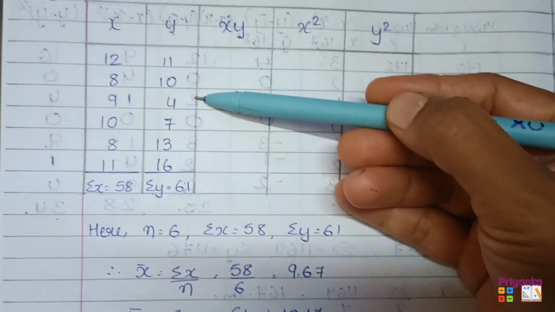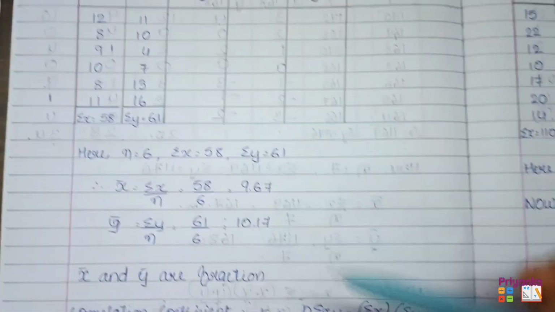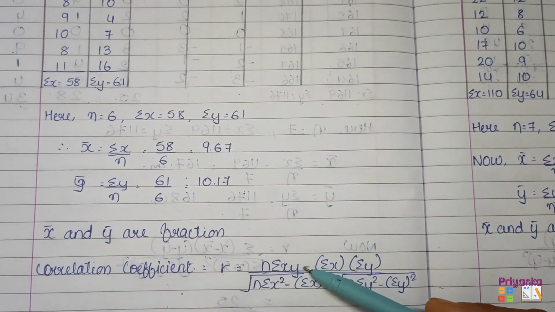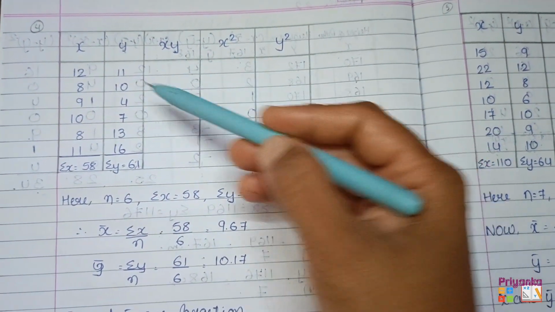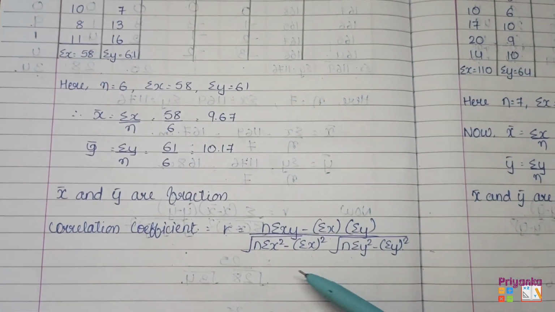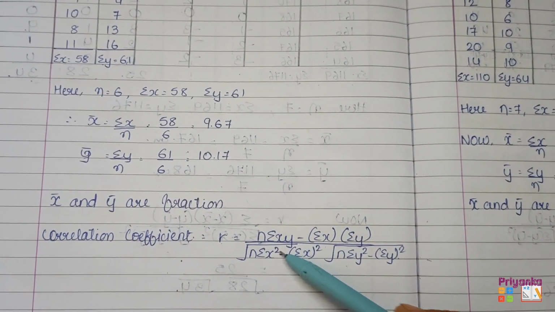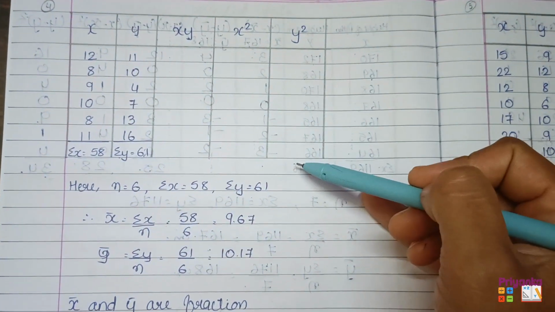We already have x bar and y bar, the x column and the y column. First of all we need sigma xy, so we'll multiply these two columns to find xy, and the other things we need are x square and y square.